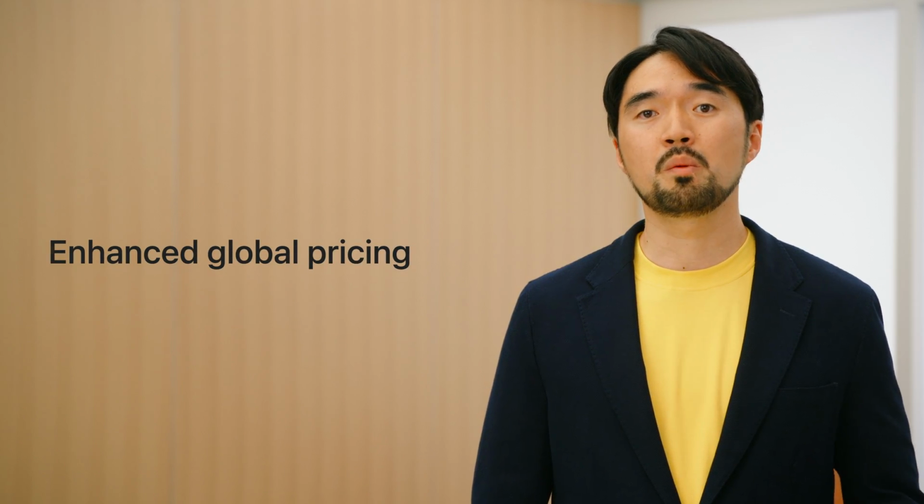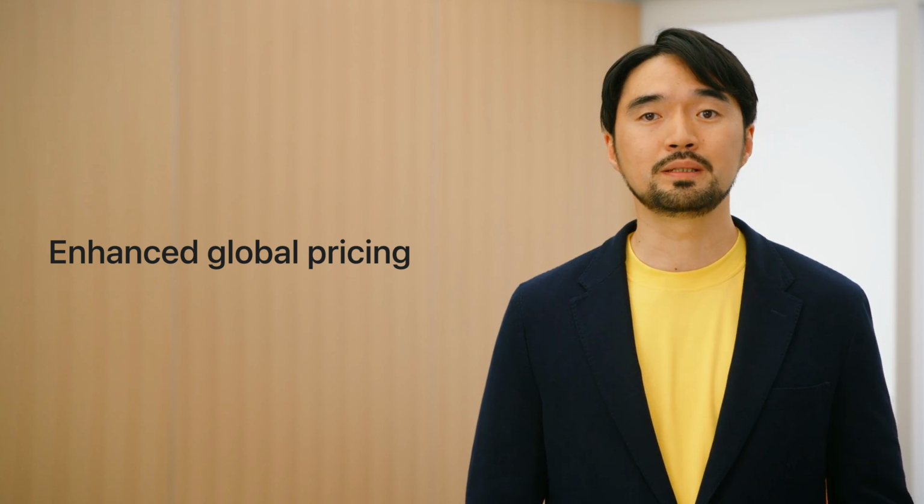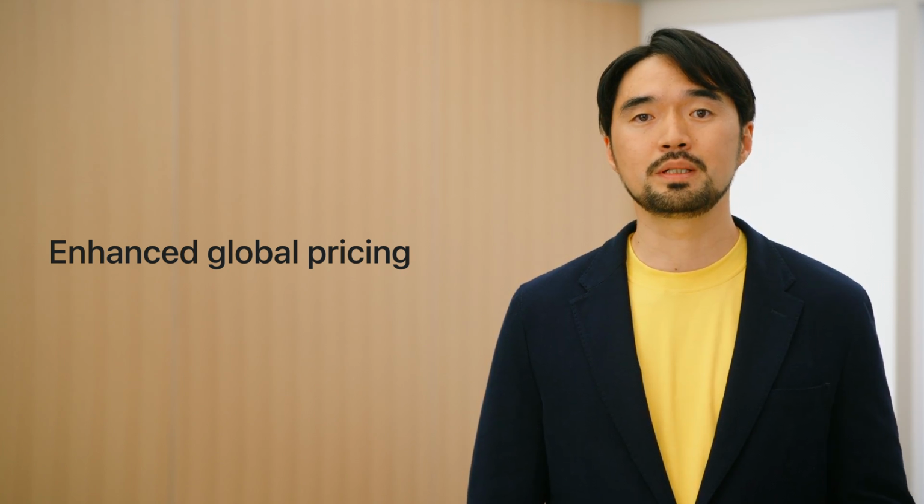In this session, we are going to explore what's new in App Store pricing. In March of this year, we released the largest set of upgrades to App Store pricing capabilities since the App Store first launched. Today, we'll walk you through the new global pricing features and demonstrate how to use them to set prices for your apps and in-app purchases in App Store Connect.